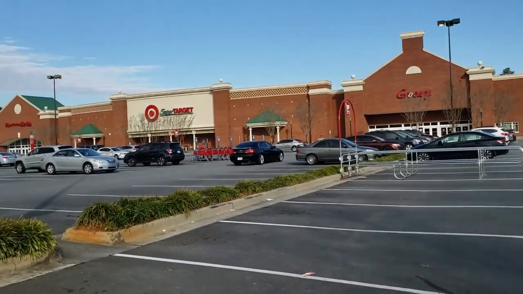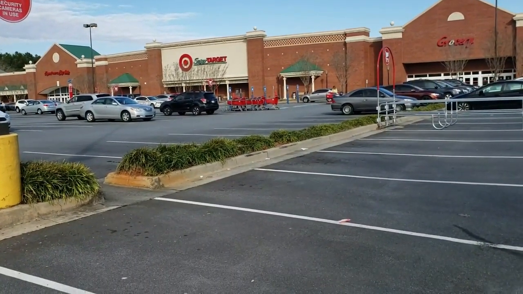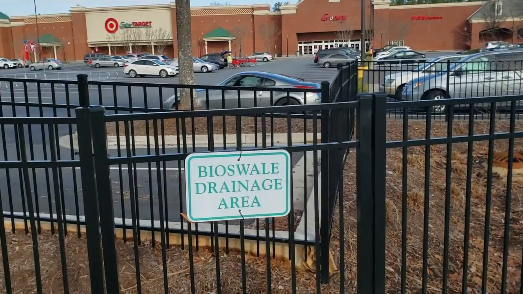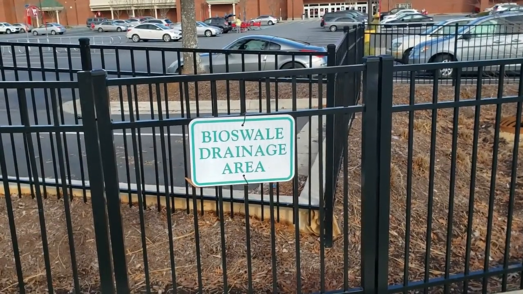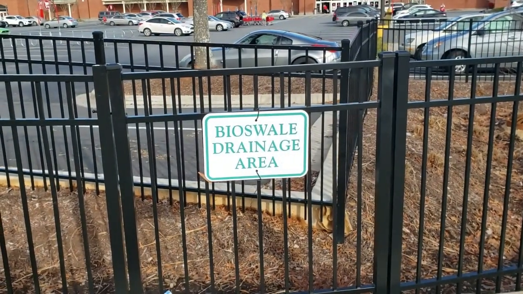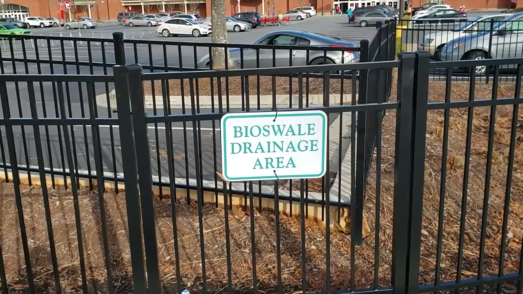Well, this Target shopping center is trying something new and different, a little bit better alternative to building storm drains. So what they've done is build what's called a bioswale. A bioswale is a low-lying area that's filled with plants that allows for the absorption and infiltration of precipitation.